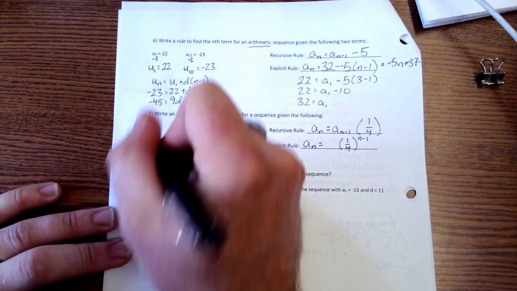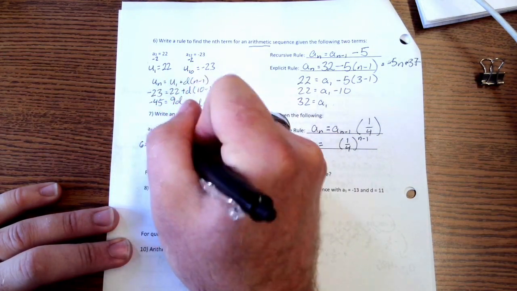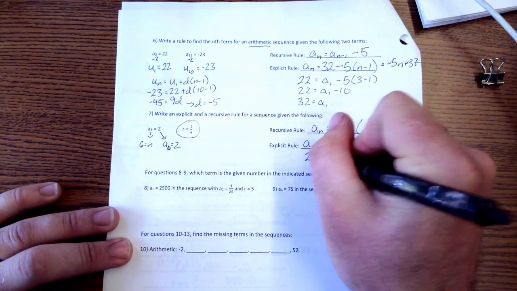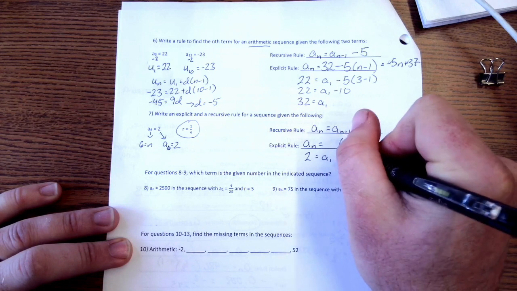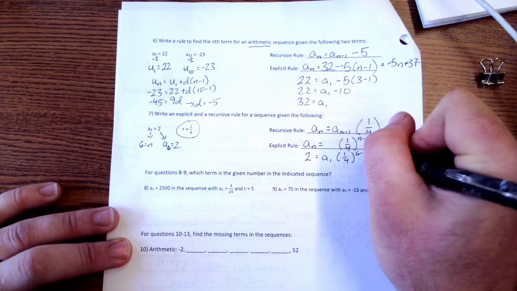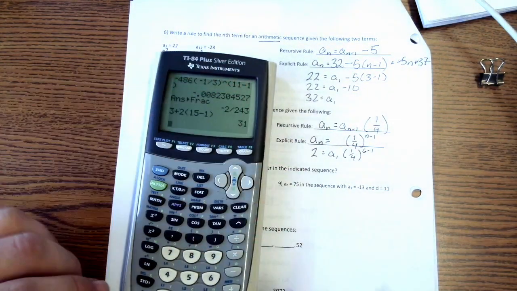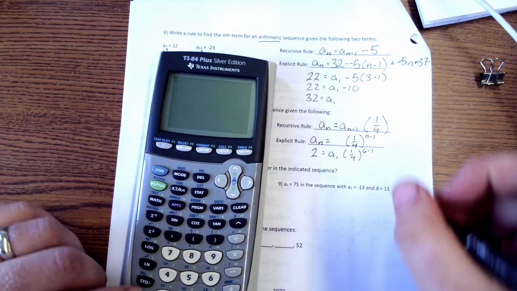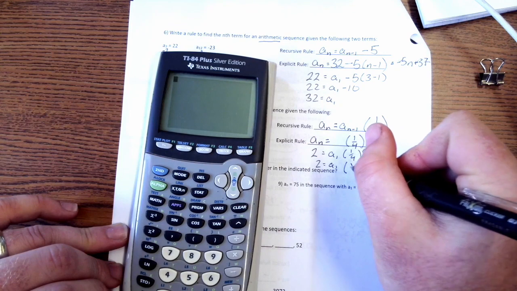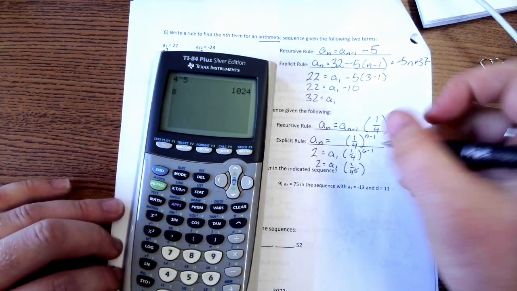So if we use 6 as n and a sub 6 as 2, then 2 equals a sub 1 times 1/4 to the 6 minus 1 power. 1/4 to the 6 minus 1 power is a little bit like saying that 2 equals a sub 1 times 1 over 4 to the 5th power. 4 to the 5th power is 1024.